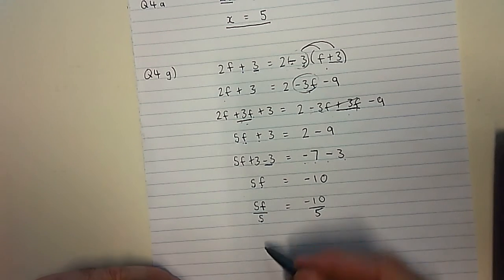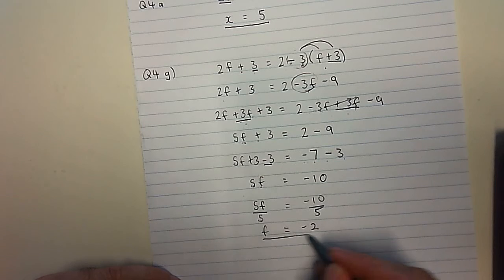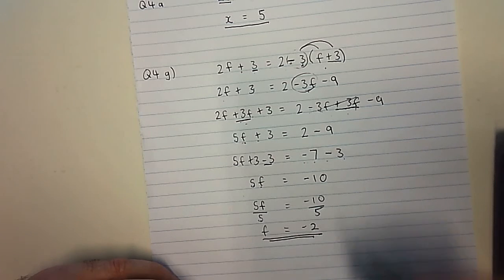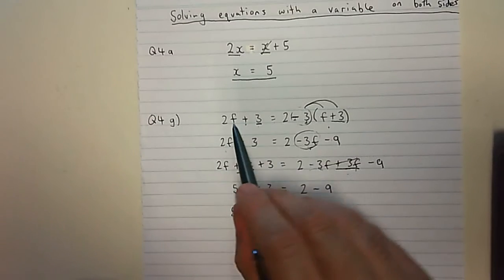All right, and then f is equal to negative 10 divided by 5, which is negative 2. Okay, that's my final solution. You can double check this if you want. Right? You can get this value of f equals -2 and substitute it back into the original equation.